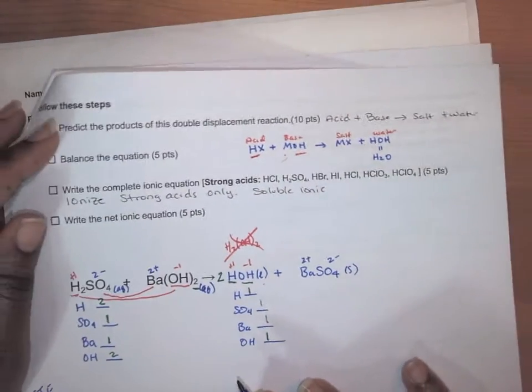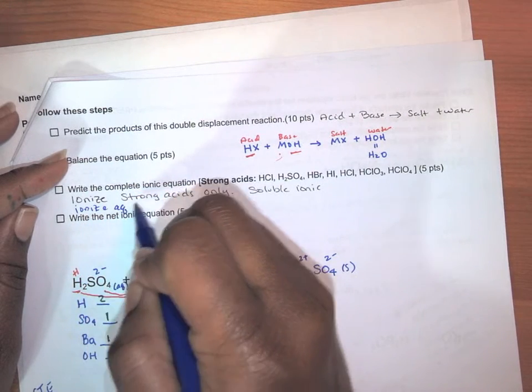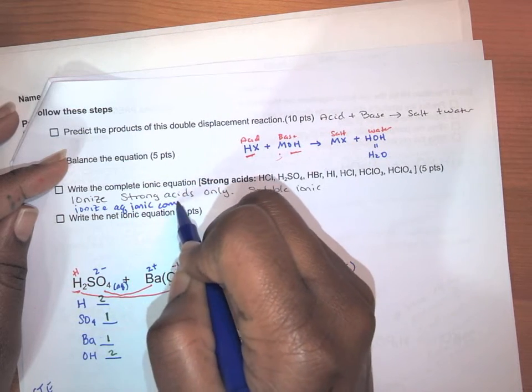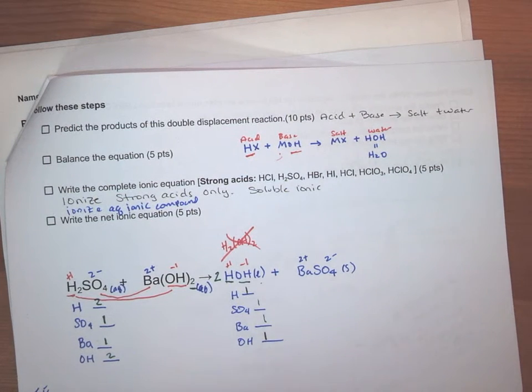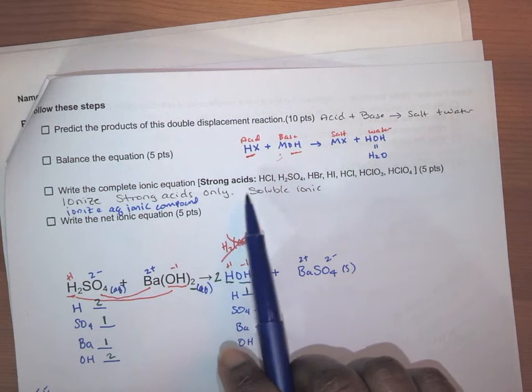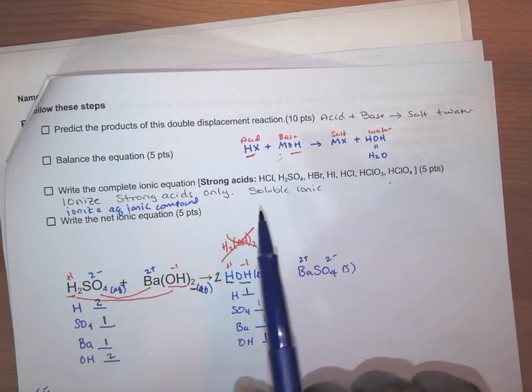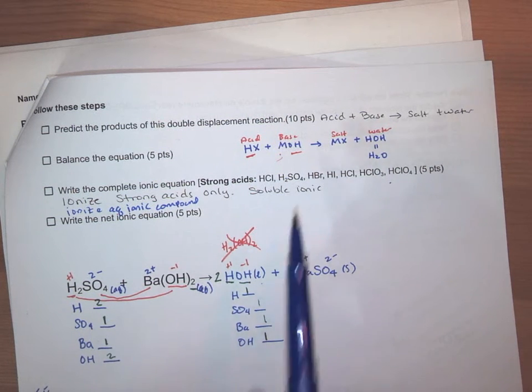The idea is you can ionize aqueous ionic compounds, right? So the base and the salt that's formed, if they're aqueous, we can break them into ions, just like we did before. But for the acids, you can only ionize them if they are a strong acid, if it's one of these. If it's not on this list, you can't break it apart into ions. And any other phase, like liquid or gas, you can't break those apart. So liquids, gases, solids, you never break those apart. Ionic compounds, you can only break apart if they're aqueous. And for acid, you can only break it apart if it's strong.